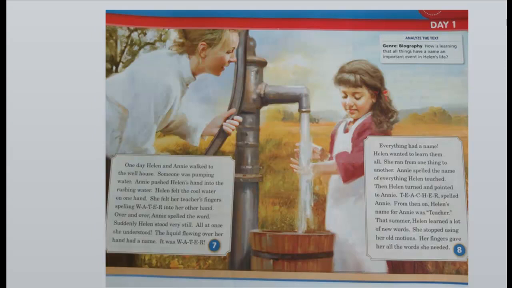One day, Helen and Annie walked to the well house. Someone was pumping water. Annie pushed Helen's hand into the rushing water. Helen felt the cool water on one hand. She felt her teacher's fingers spelling W-A-T-E-R into her other hand, over and over. Annie spelled the word.